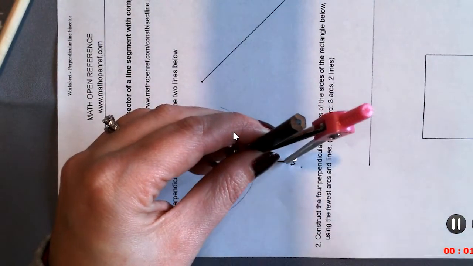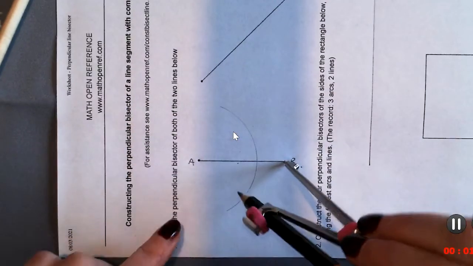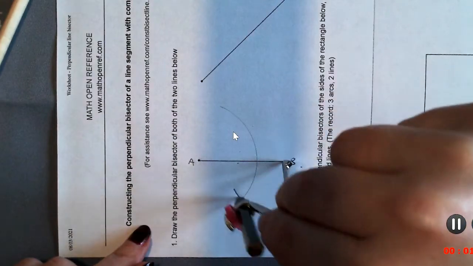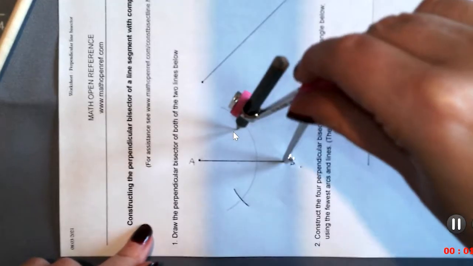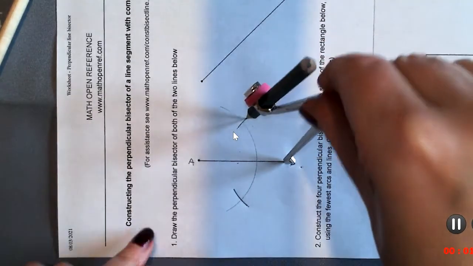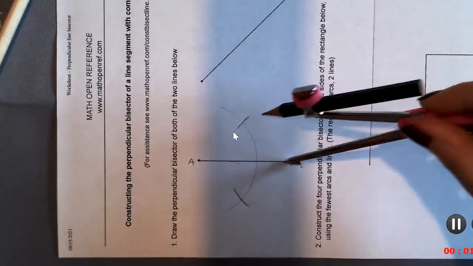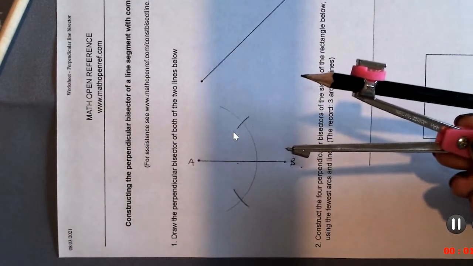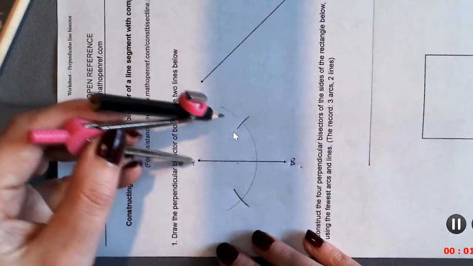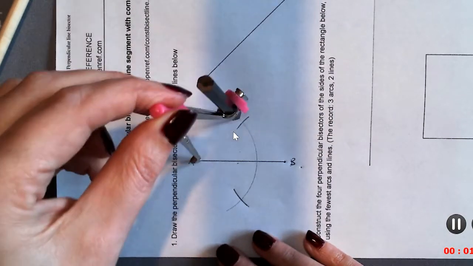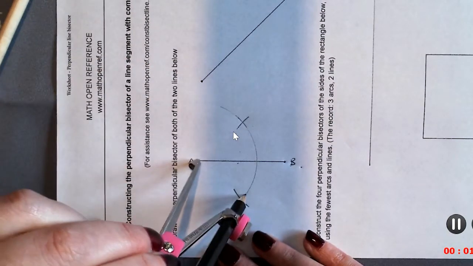So now I've put my needle in B, and I'm going to do the same. I'm going to create a crosshair here and a cross here. Now what was really important was I kept the width of the compass the same. You can see that if I go back to A, the width of this compass is the same.